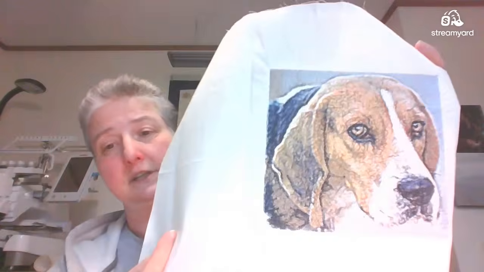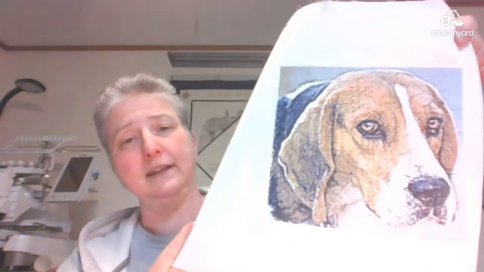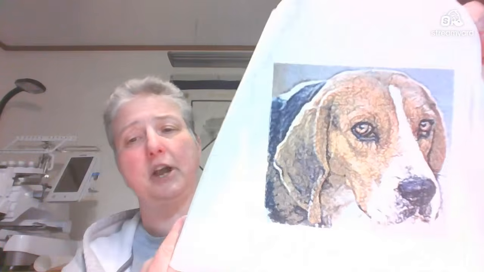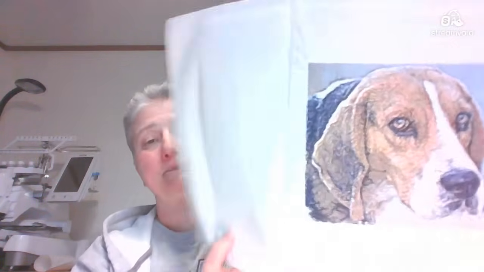Now the other thing I wanted to show you, these are the actual stitch outs, and I'm going to show you pictures of these too. Here are the actual stitch outs of the little class dog. This one's not framed. I need to frame him. He's so cute. Here's the stitch out from what we're going to do tonight, and this is done in PE Design 11. This one was actually done in 9.